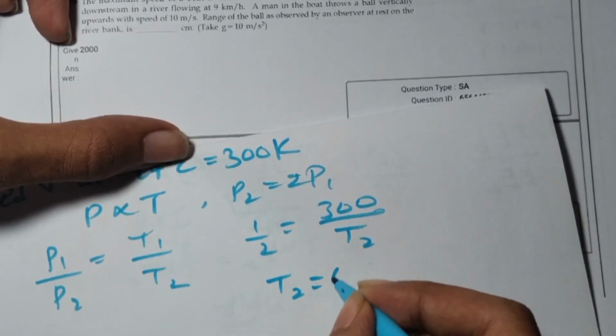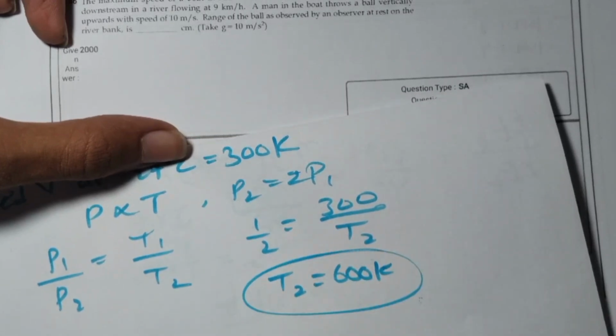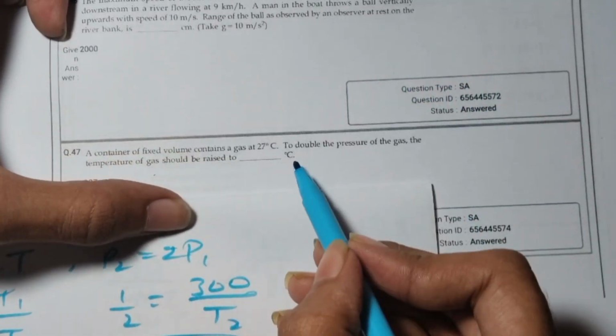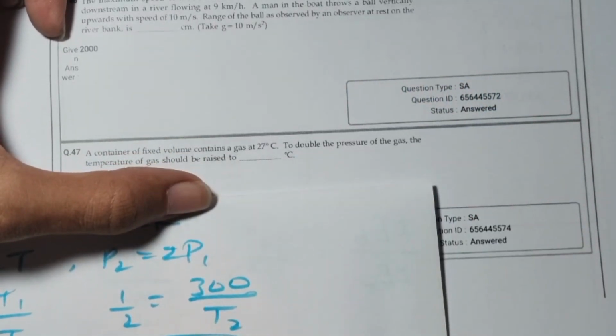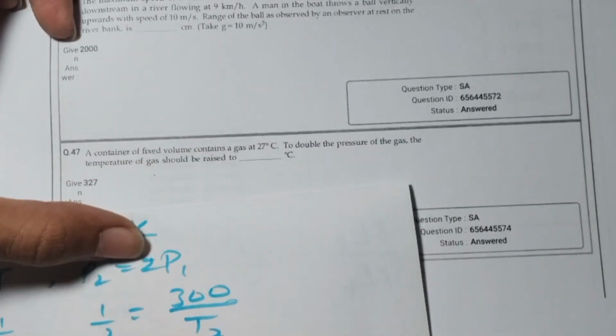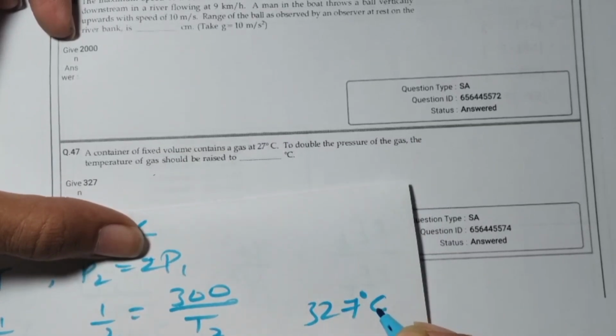So we get the final temperature as 600 Kelvin. That's all, very simple. But he asked for the answer in degree Celsius. It will be 600 minus 273, that is 327 degree Celsius, right? So that's the final answer.